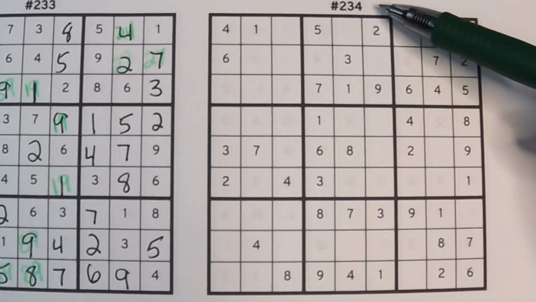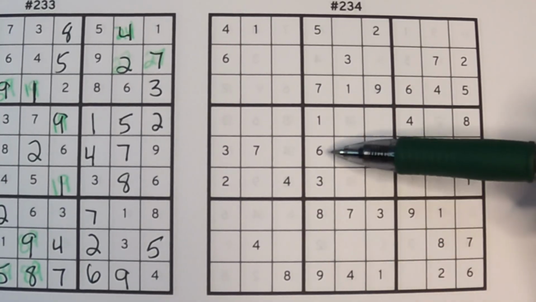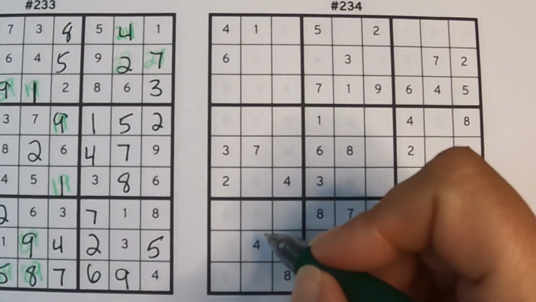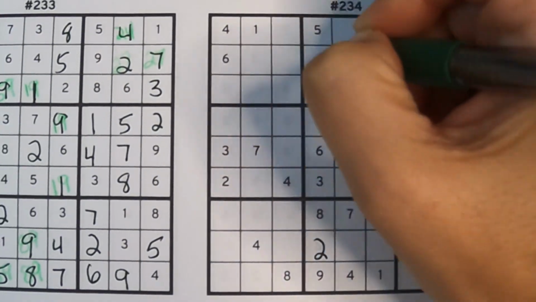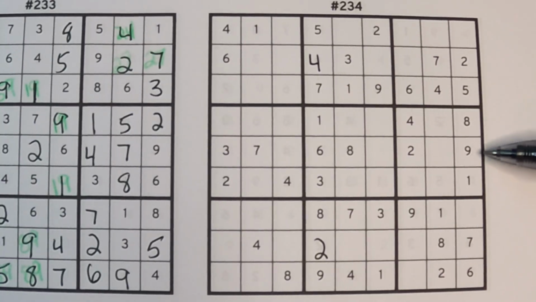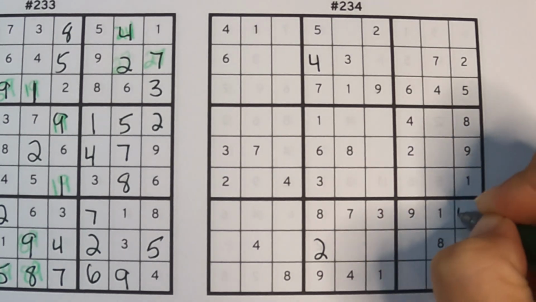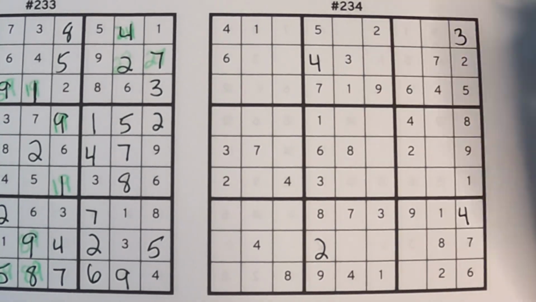Looks like today we're doing puzzle 234. If we start with this column, we're missing 2 and 4. We've got a 4 here, so 2, 4. For this column, we're missing 3 and 4. We've got a 3 here, so 4, 3.